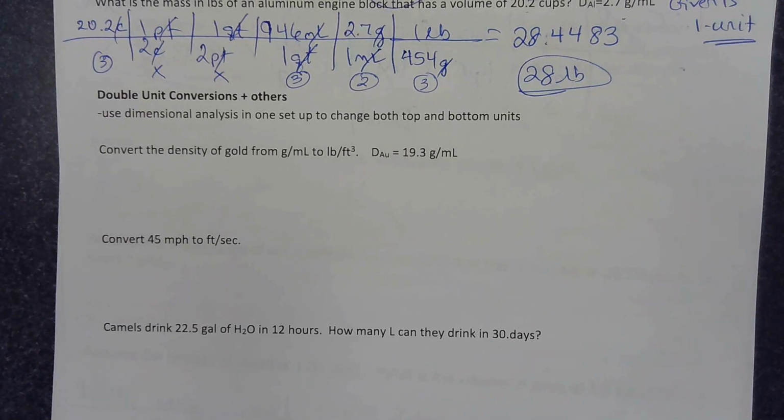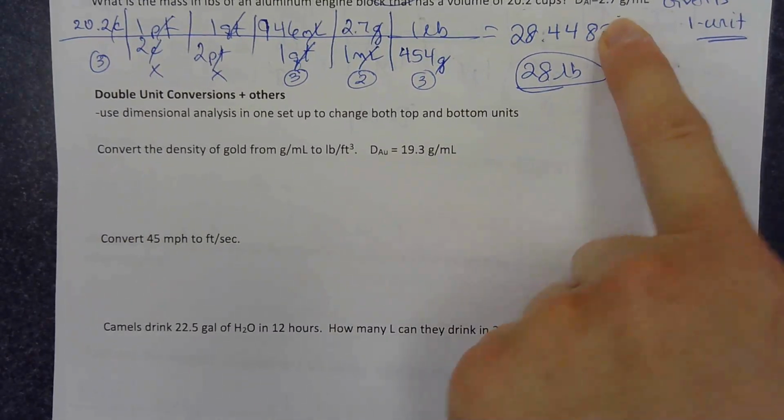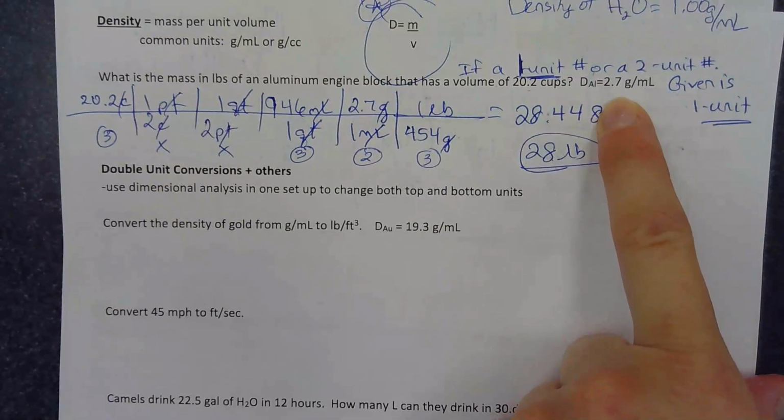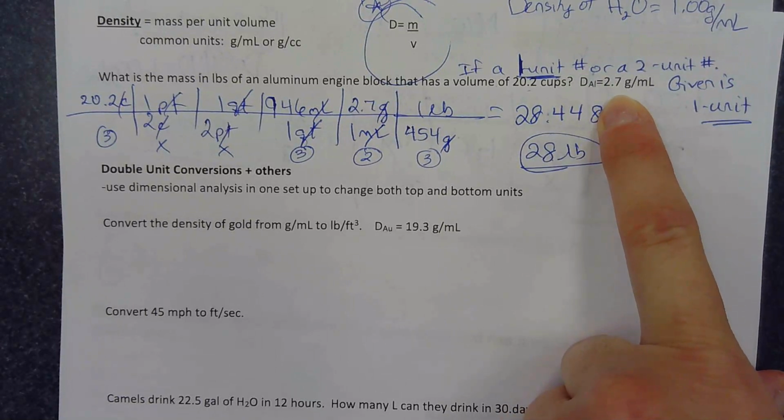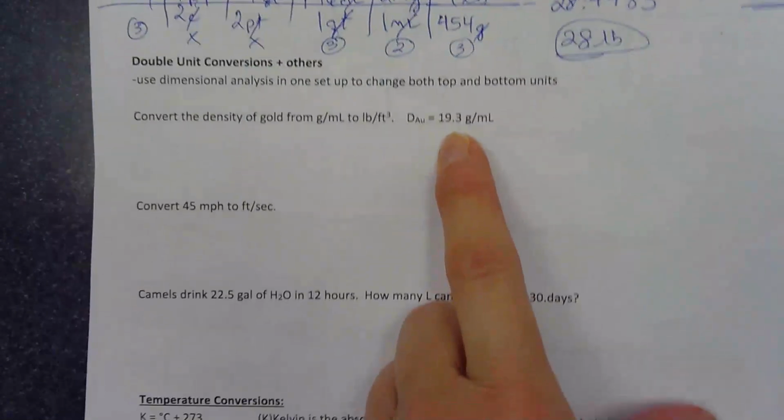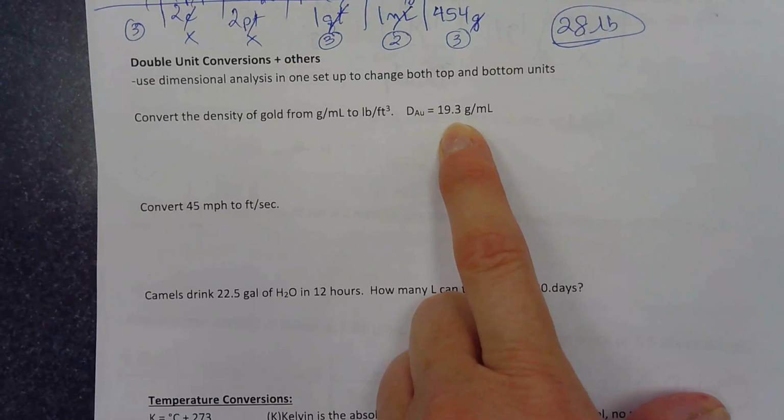Okay, go back to my pinky. Cut it off, hollow it out, pour in 1 milliliter of water, and it's 1 gram. Do any of you have a concept of what 1 gram feels like? I don't. I don't have any concept of what 1 gram feels like. I don't have any concept of what 2.7 grams feels like. I don't have any concept even of what 19.3 grams feels like.